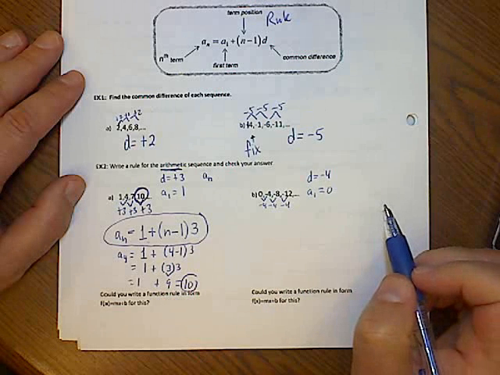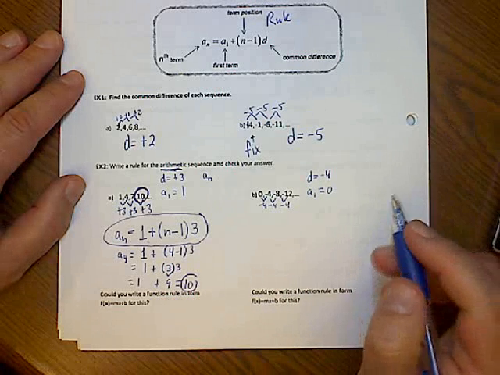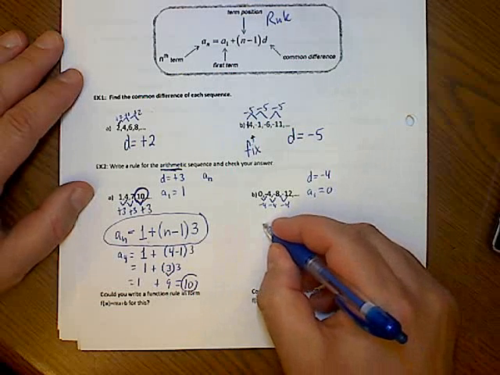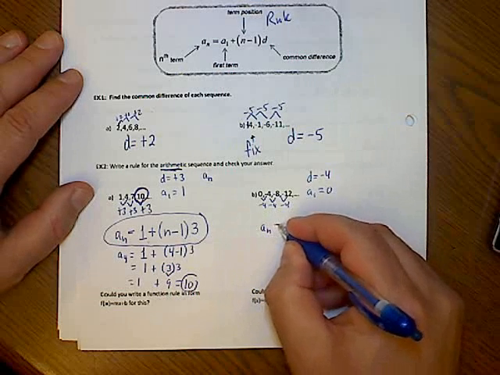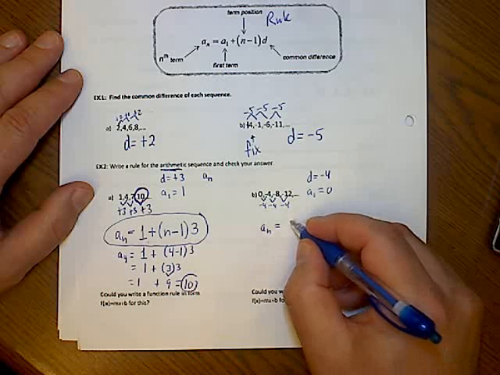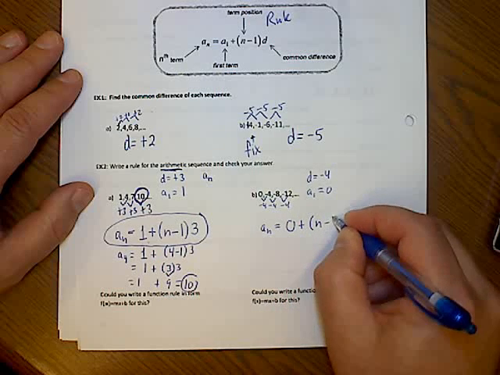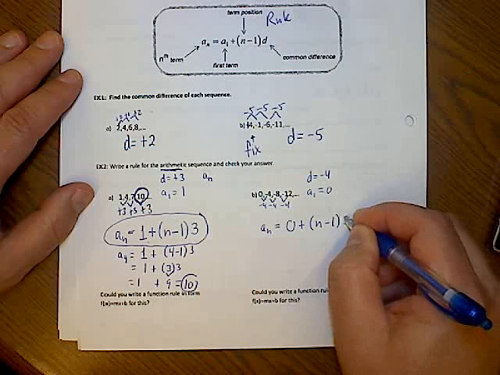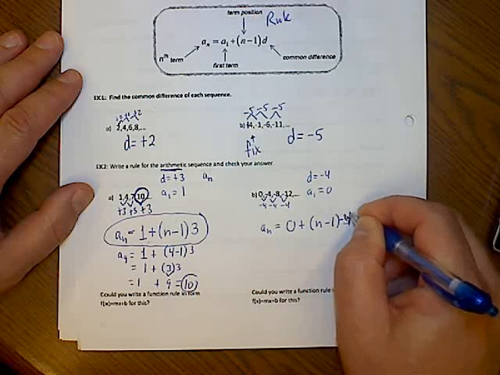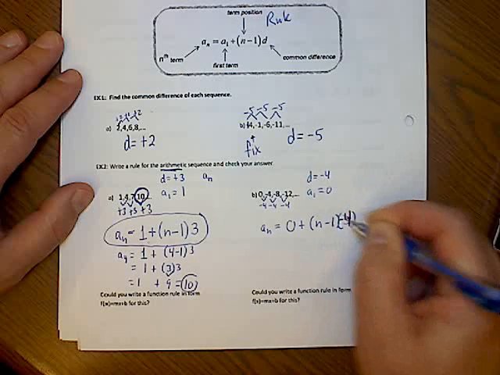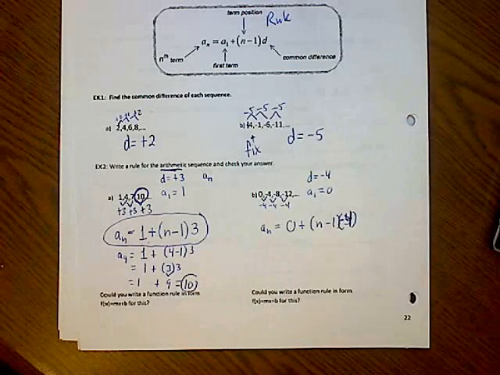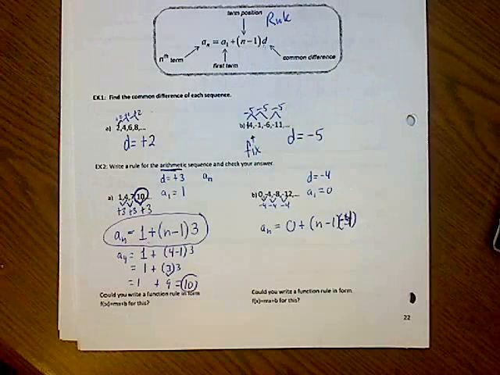So now I just start plugging everything in. A sub n equals 0 plus n minus 1 times, my bad, I'm going too fast, times negative 4. So that's a negative 4, and that came from the d up in the formula.